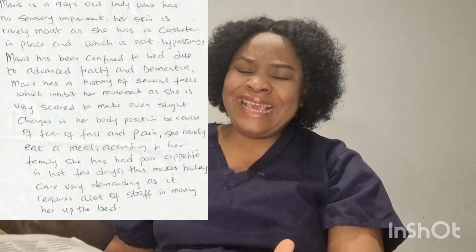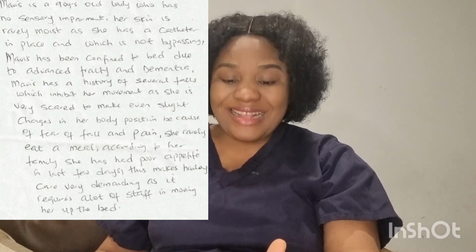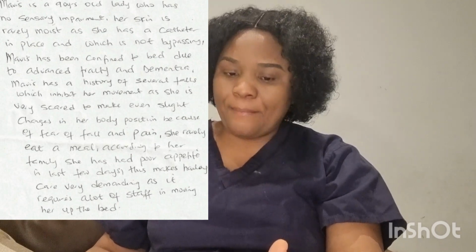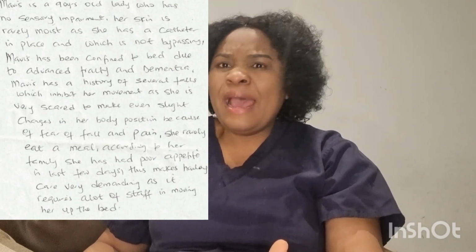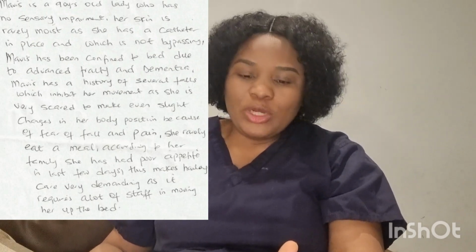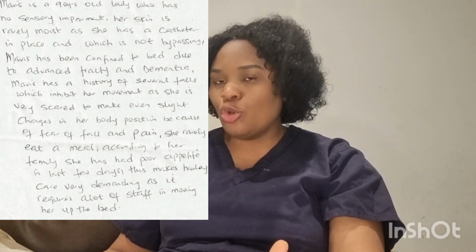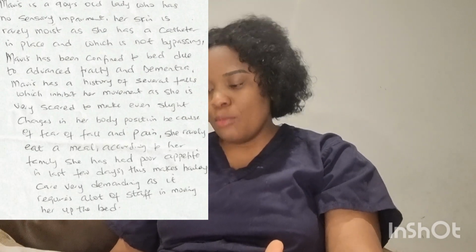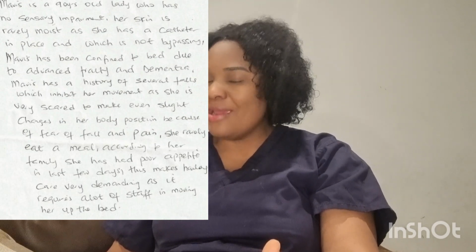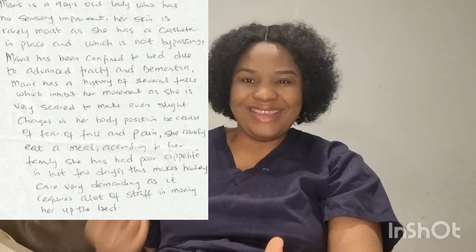Now, they said her skin is rarely moist as she has a catheter in place, which is not bypassing. That means her skin does not get wet. Somebody that has a catheter in place, the skin will not be moist because she will not be peeing all the time. So they said her skin is rarely moist. Now look at moisture. The answer to moisture is 4. Rarely moist. Skin is usually dry. Linen only requires changing at routine intervals.